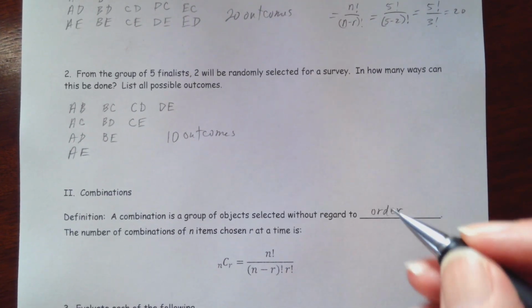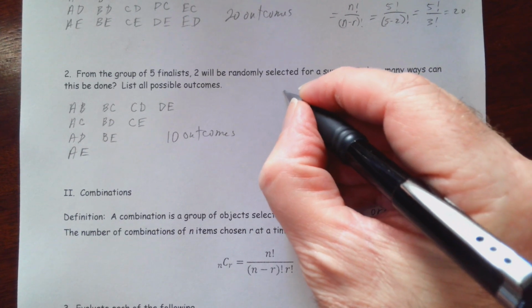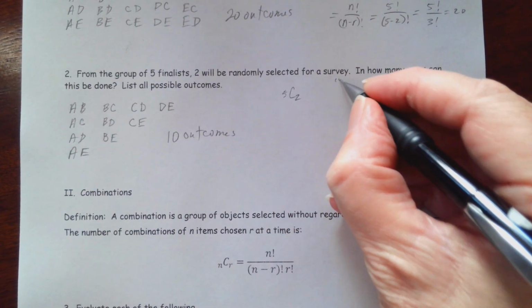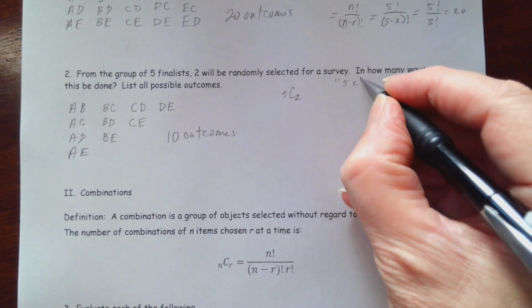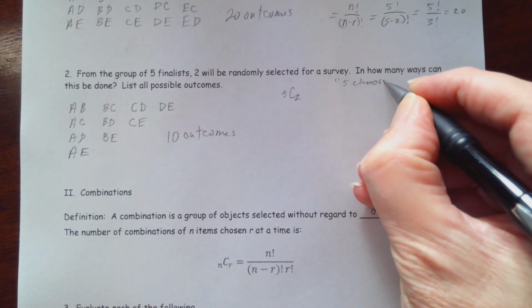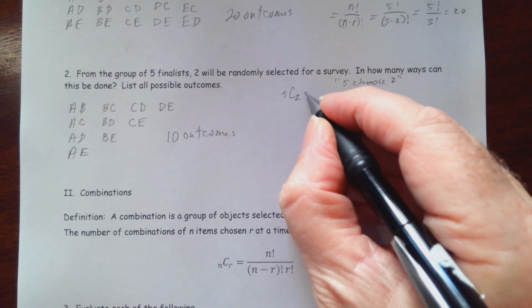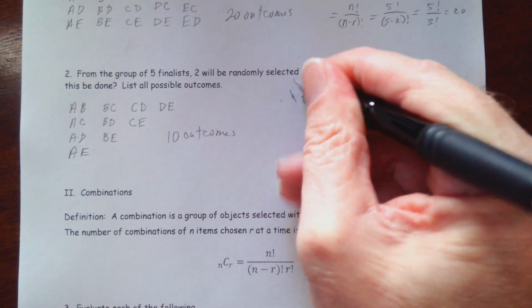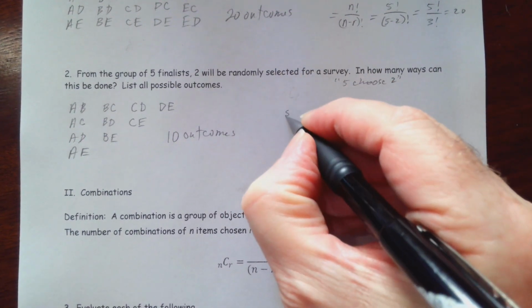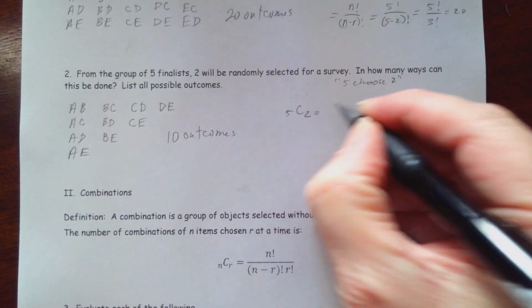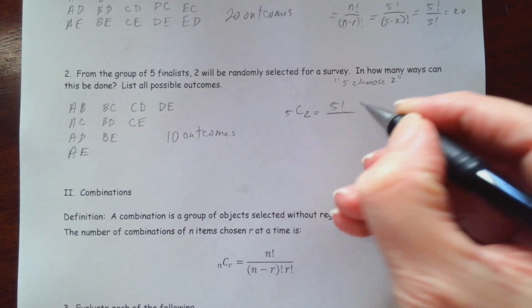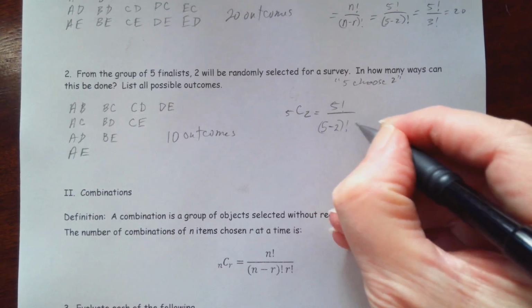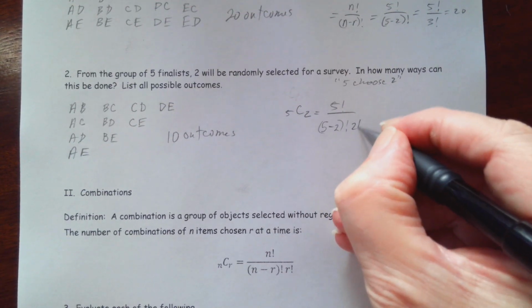So on the problem we just did, we have 5 people to choose from, and we're choosing 2. Again, this is read 5 choose 2. And that's equal to 5 factorial over 5 minus 2 factorial times r factorial, which here is 2.